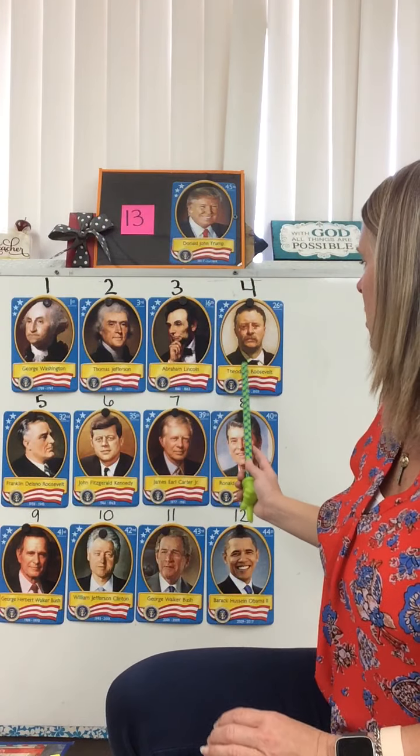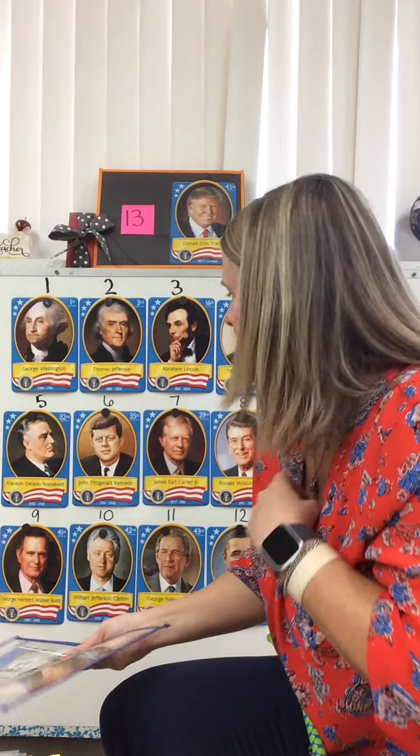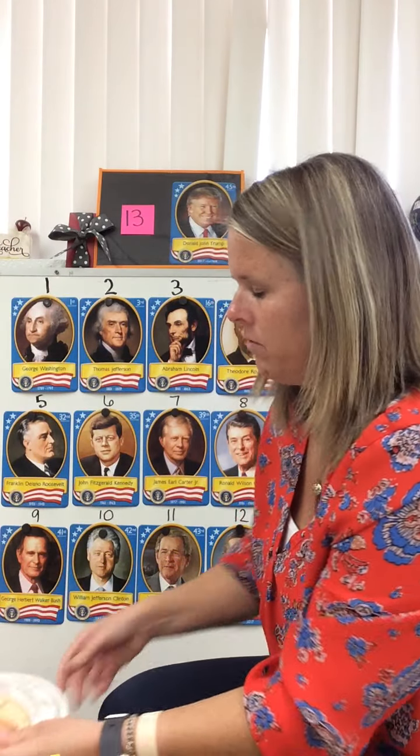So there's Abraham Lincoln. Theodore Roosevelt, here he is on Mount Rushmore. There he is there. And then we have Franklin Roosevelt. Franklin Roosevelt right here.